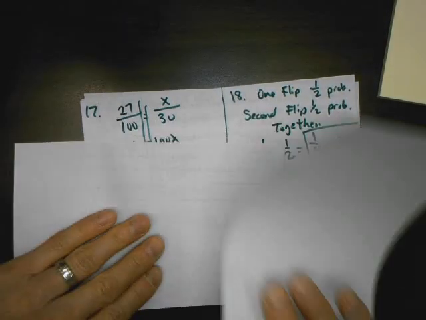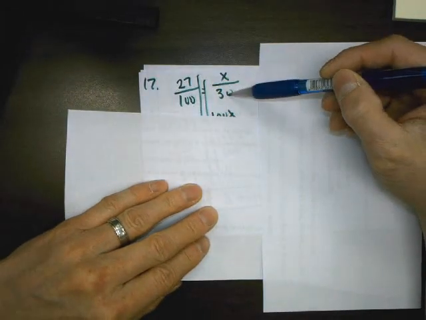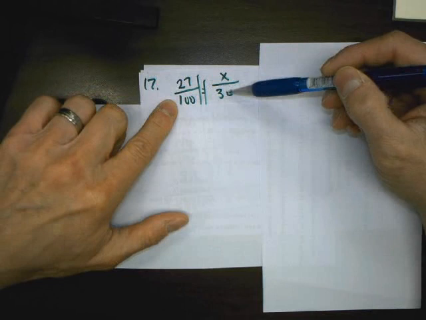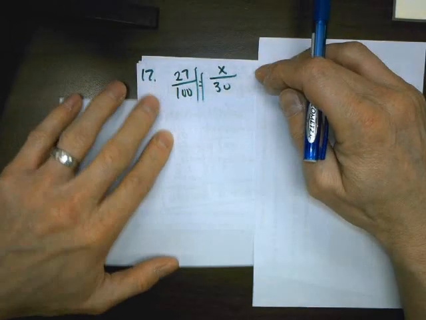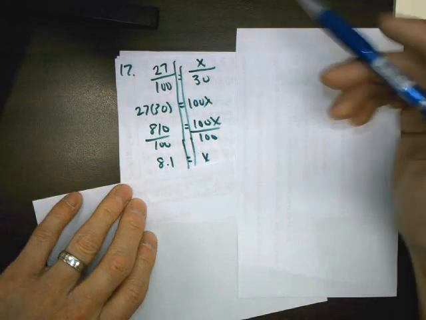Cross multiply. Dividing by 100 means move the decimal 2 times. Don't even need to get our calculator for that part. 8.1. Now, this is not one of those questions that says what's the minimum amount of time to get at least. So we would just round mathematically. 8.1 will round down to 8, so it's about 8 times.